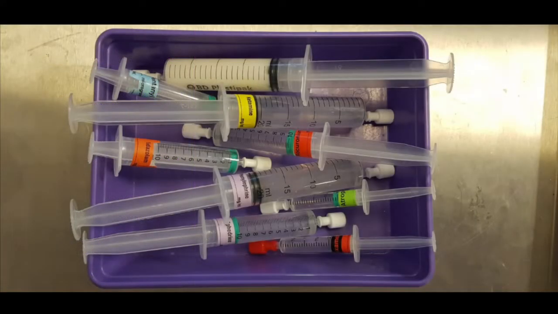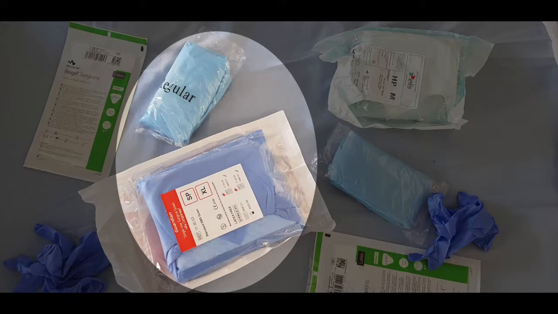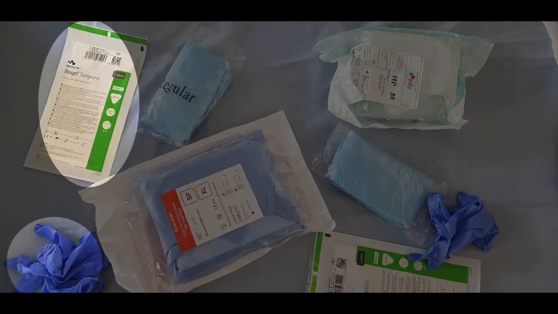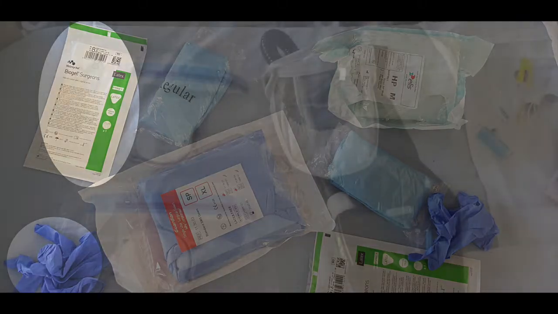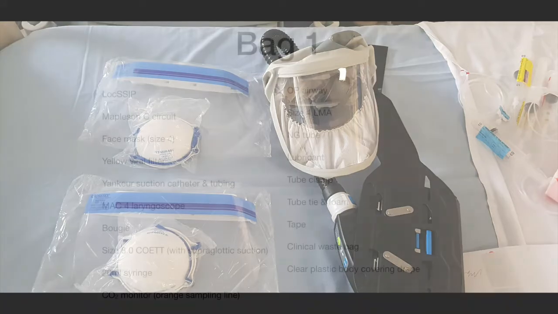Please use drugs that you are familiar with and will provide the best hemodynamic stability. Each person attending the intubation should wear 2 gowns, 1 pair of sterile gloves and 1 pair of non-sterile gloves. Ensure that you select the appropriate respirator depending on prior fit testing.